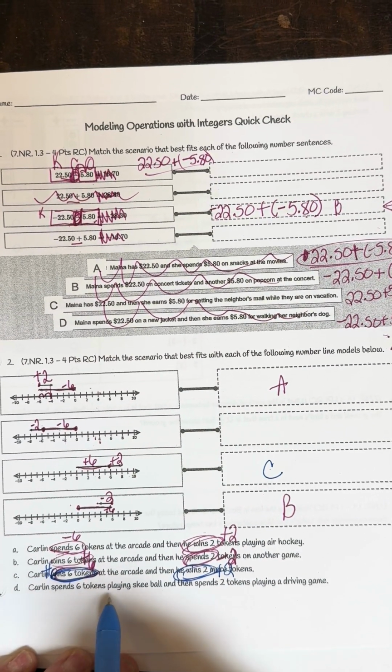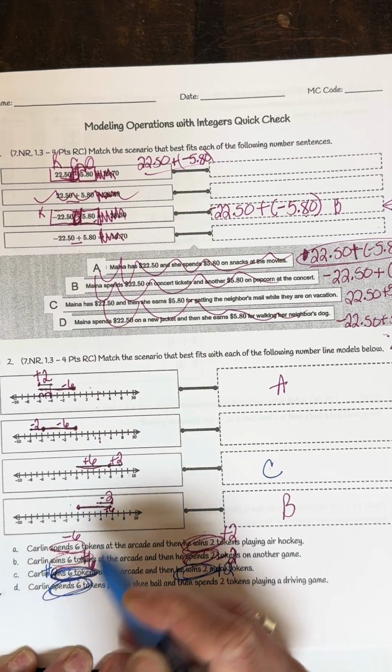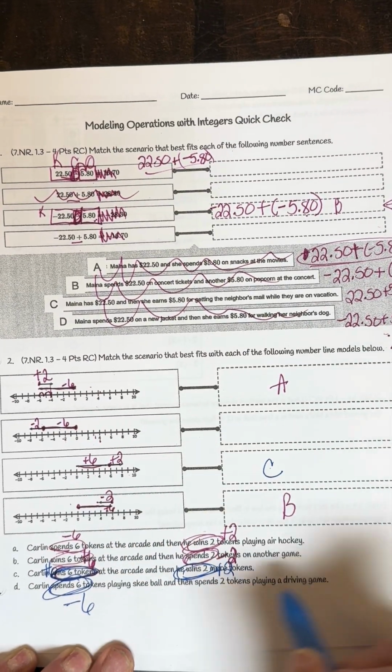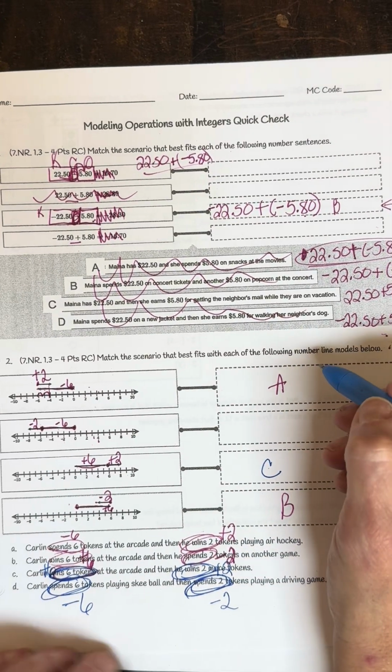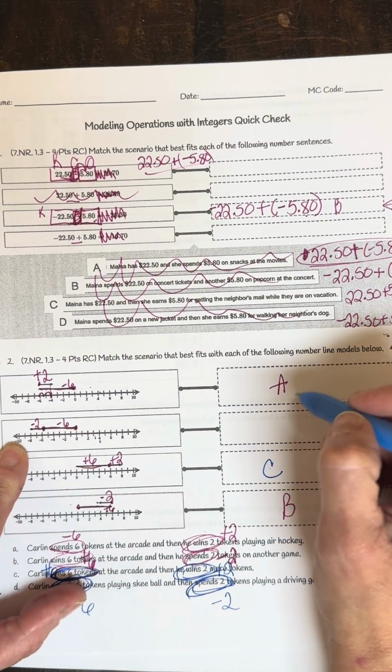Carlin spends 6 tokens. He spends 6. So that's a minus 6. And then he spends 2 more. That's going to be a minus 2. So we're minus 6 minus 2.